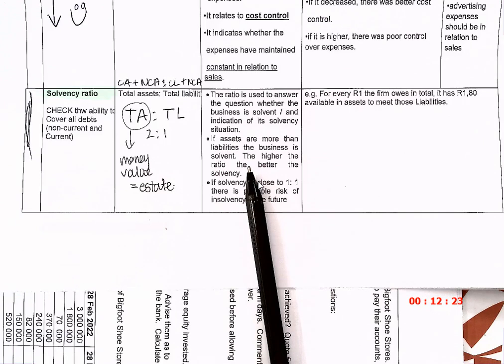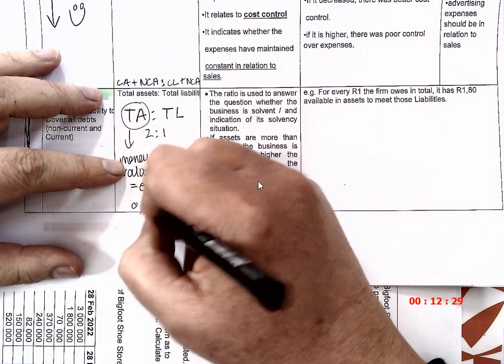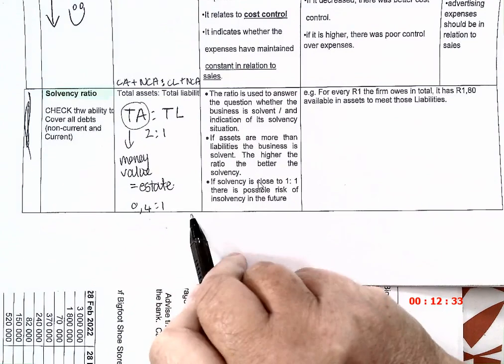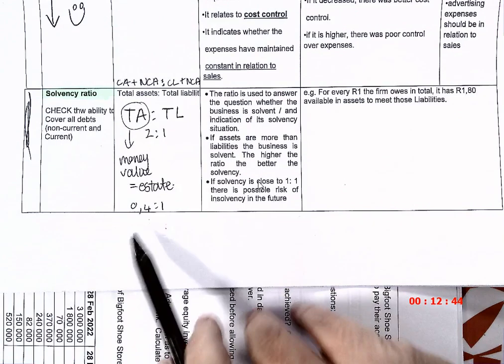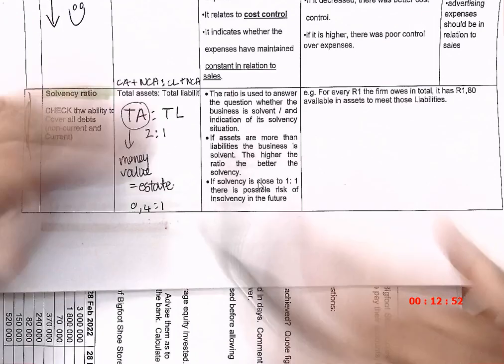Okay, so once I get the money, I compare. Let's say this is now 0.4 to 1. That's where the 40 cents in the rand comes from. You see? And that is why it's a legal process, because now you're going to pay only 40 cents for every 1 rand that you owe. Can you see that is a big thing? Okay. So that's solvency.